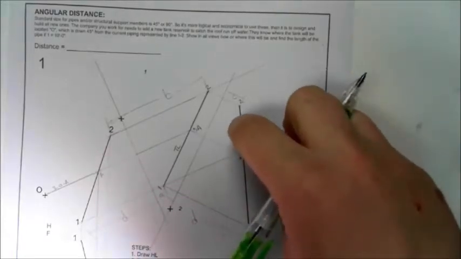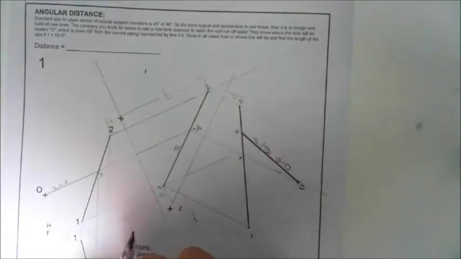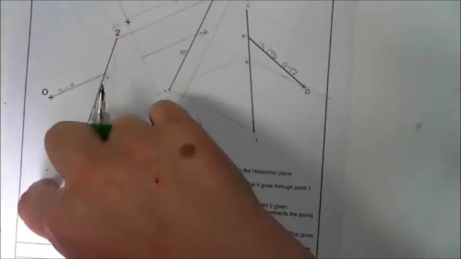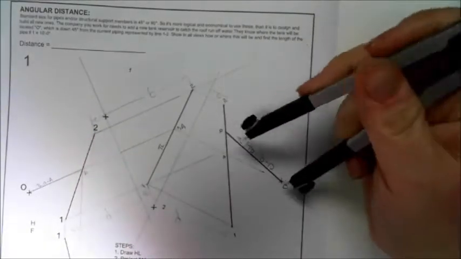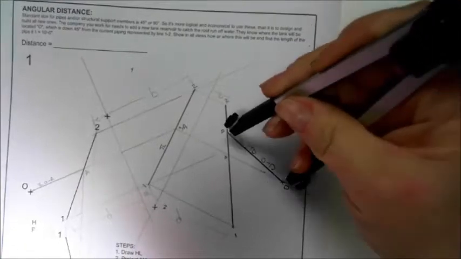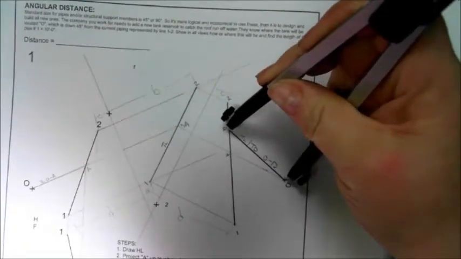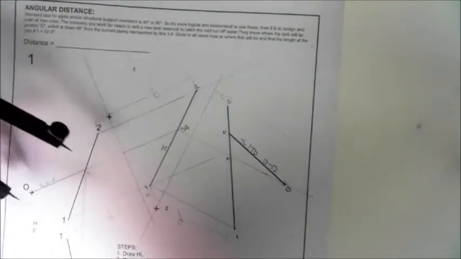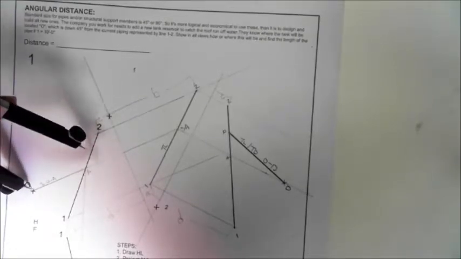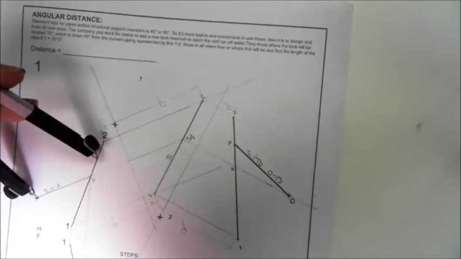So now I'm going to take that true distance with my dividers, and I'm going to find out where it hits here and where it hits here, so we can actually transfer those over. So there's that true length, right? To where it hits, and mark.